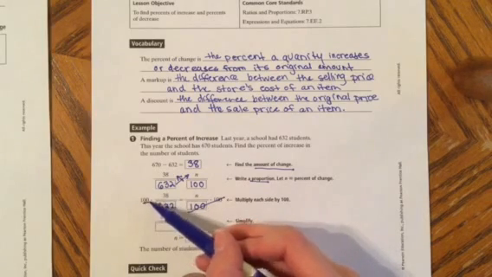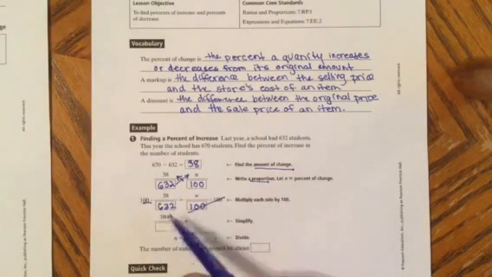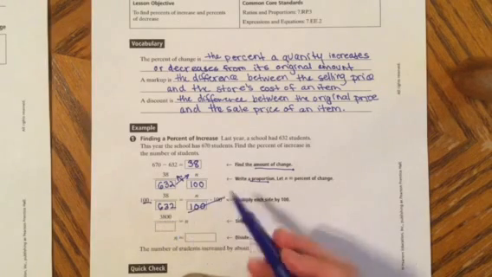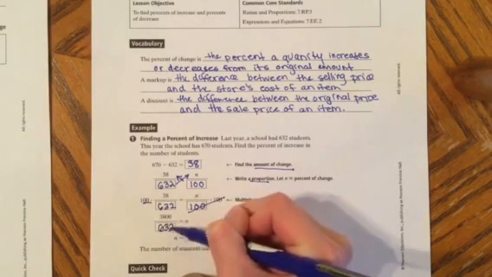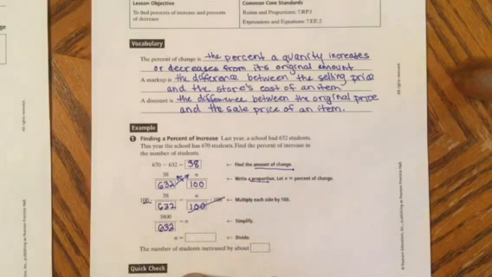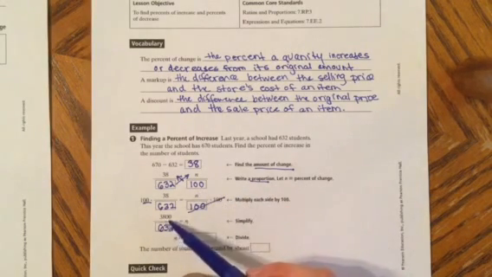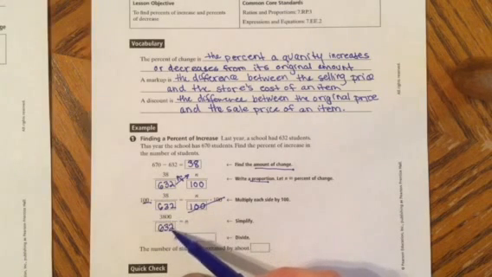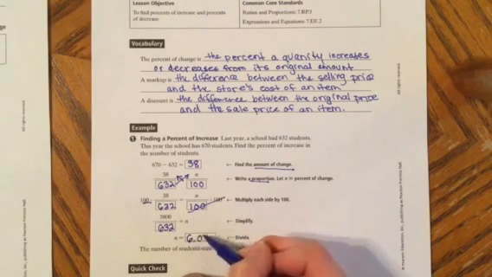Since there's 2 zeros in 100, we're going to add 2 zeros up top. So it becomes 3,800 over 632. When I simplify this, I do 3,800 divided by 632.